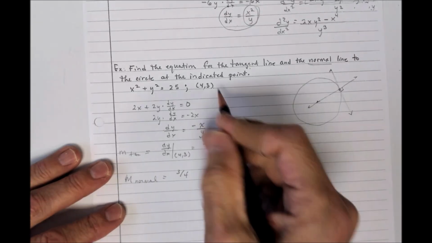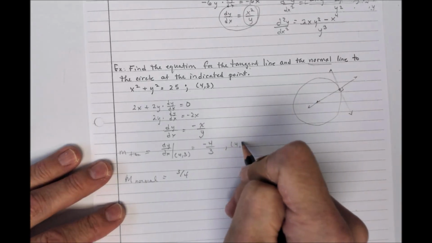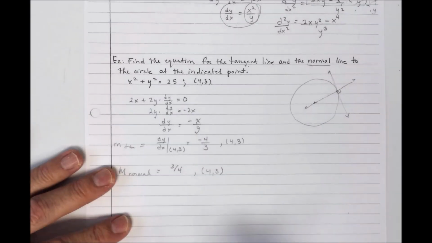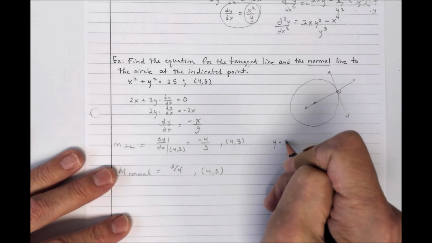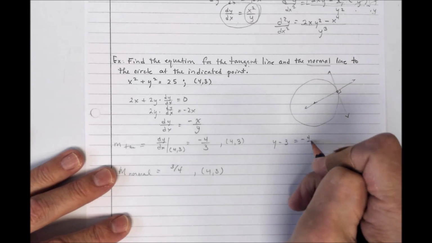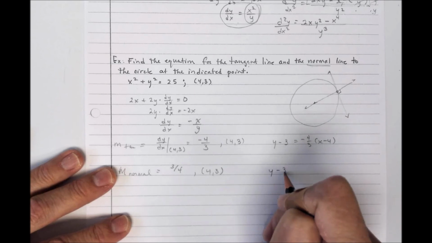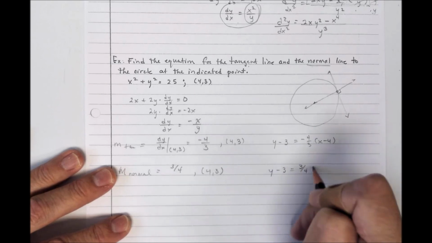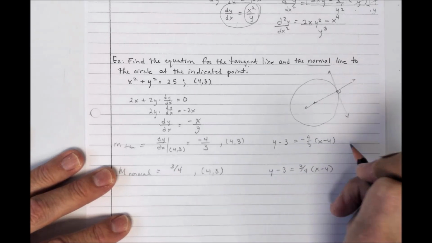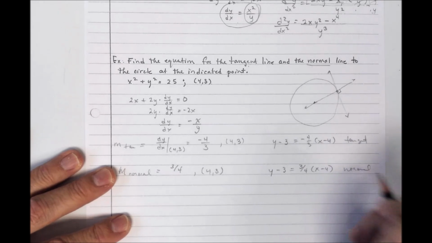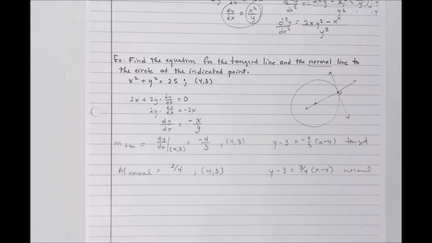Now we have the point (4,3) here, and it's the same point down here, (4,3). So y minus 3 equals negative 4/3 times x minus 4. Down here, y minus 3 equals positive 3/4 times x minus 4. So this is the tangent line, and this is the normal line. So if you see that expression, it means perpendicular to the tangent line at the point of tangency.